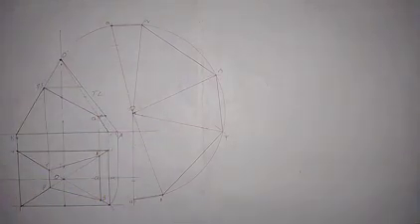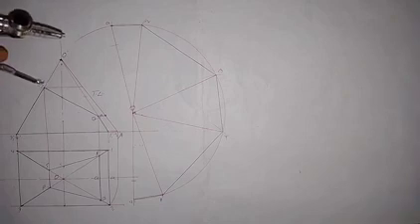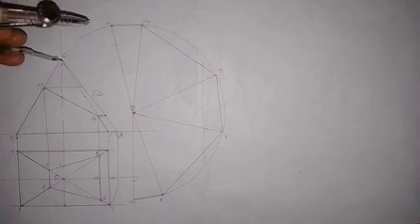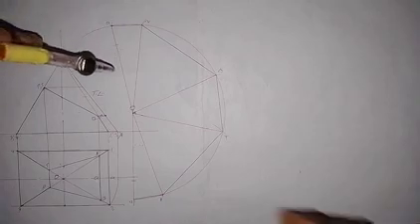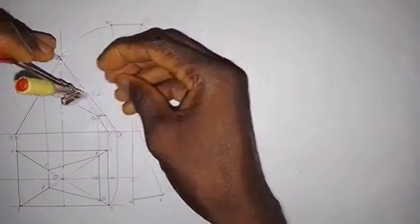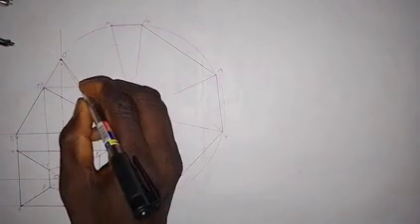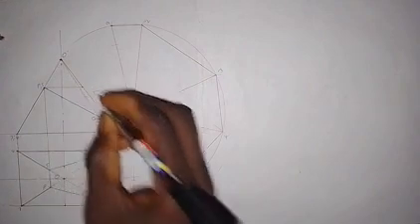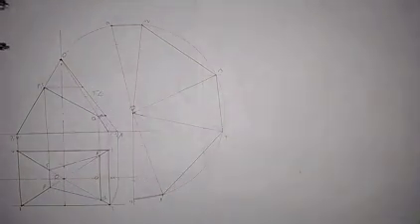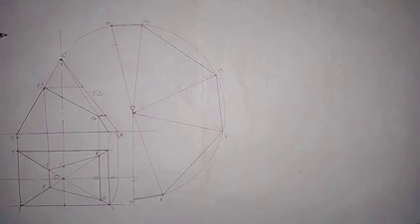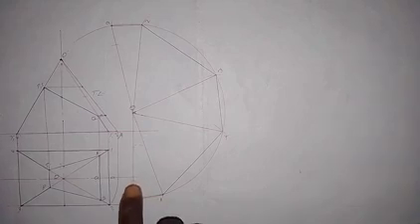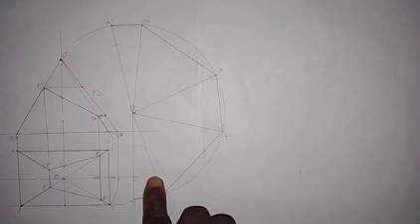Okay. So next is that of PS. So we put the pinpoint of our compass here, and we extend it to the true length. So this is where we have that of PQ. Then another one that I need to locate here, this point also I need to locate it here. So as you can see, I need to locate it here on this line, as we have one here.